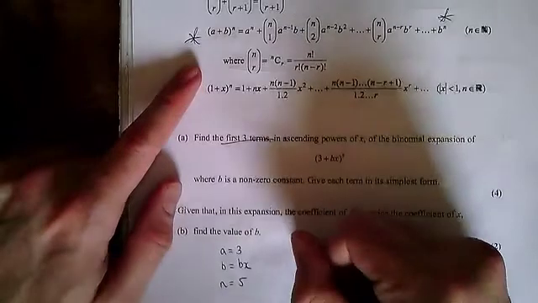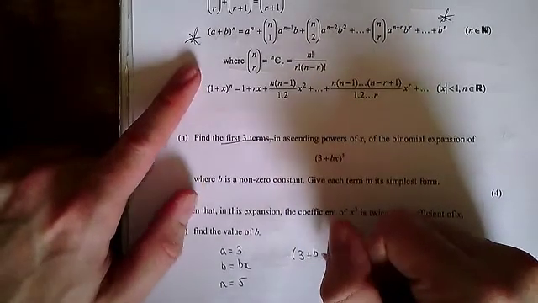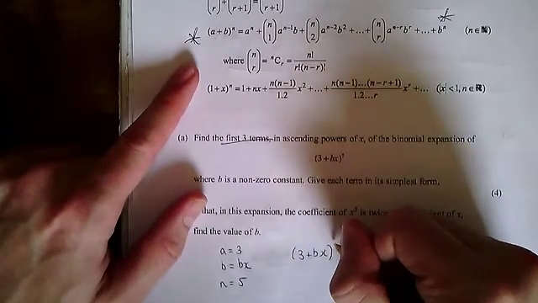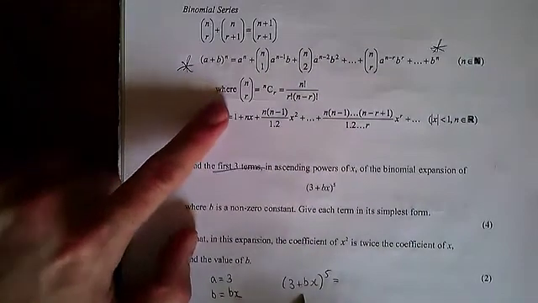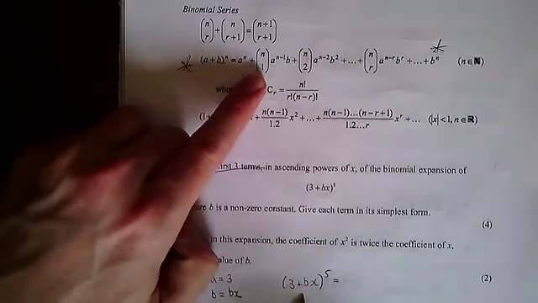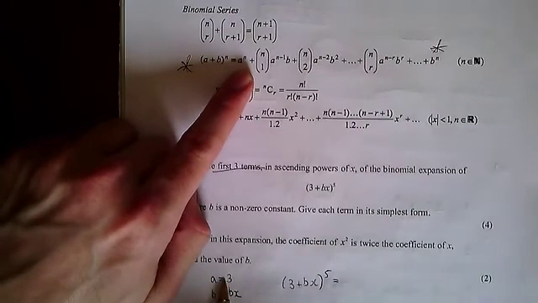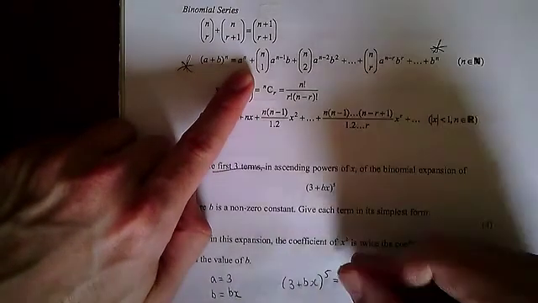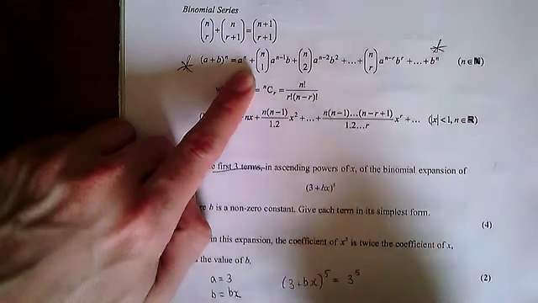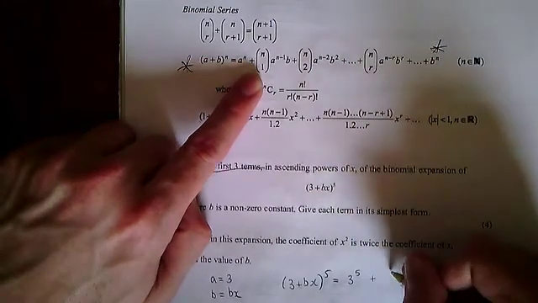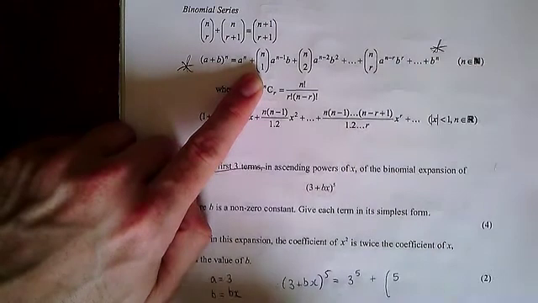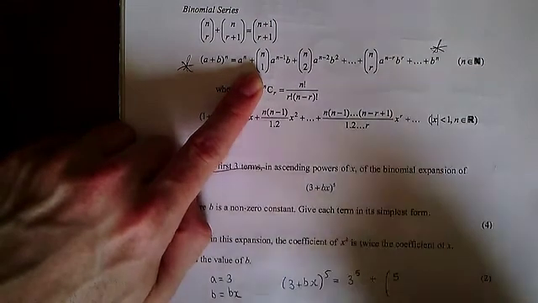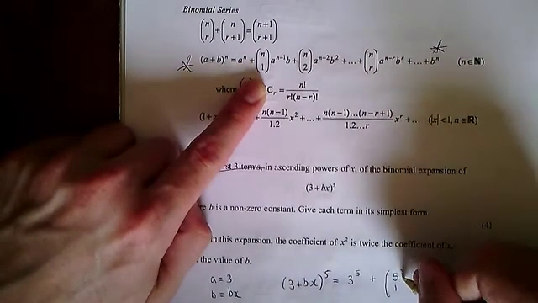Right then, so if I have 3 plus bx to the power of 5, that is going to equal, so I'm constantly trying to catch that up and looking at that. It says a to the power of n. So n is 5, a is 3, so that's going to be 3 to the power of 5. It then says this weird bracket, which I'm just going to write in. It says n, which my n is 5, n1. So 5, 1 like that.